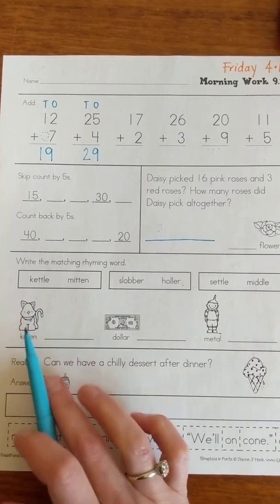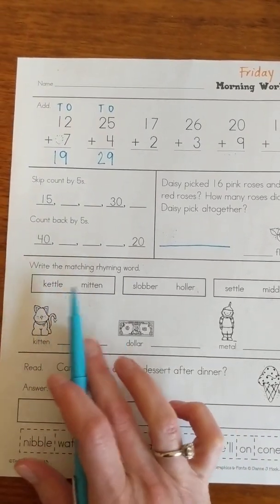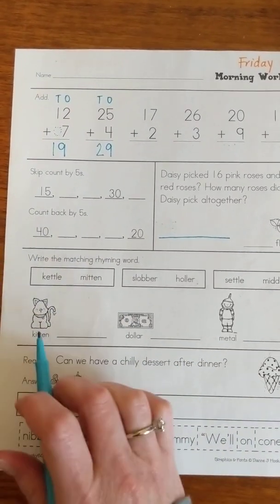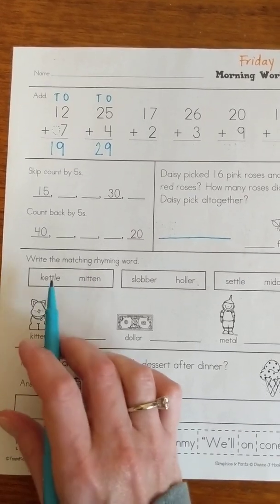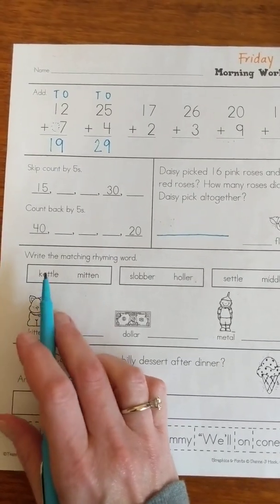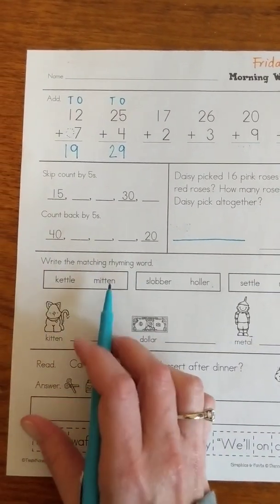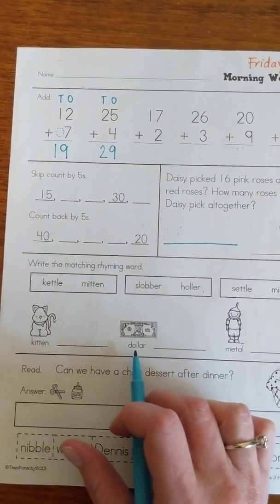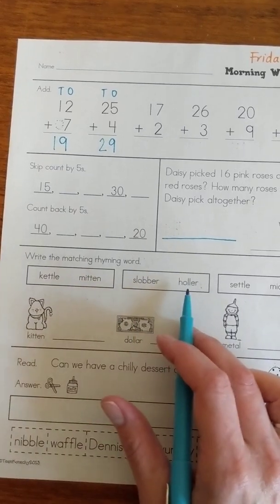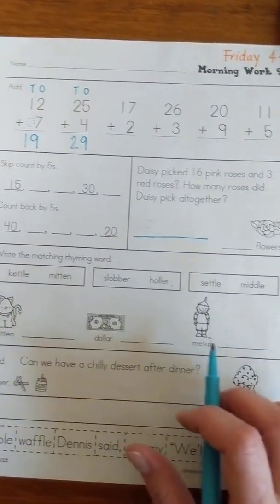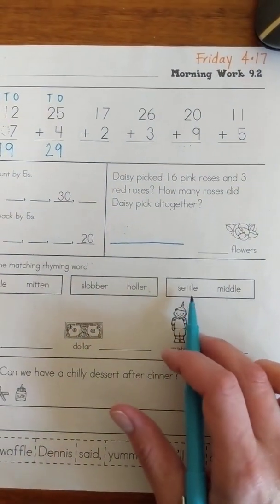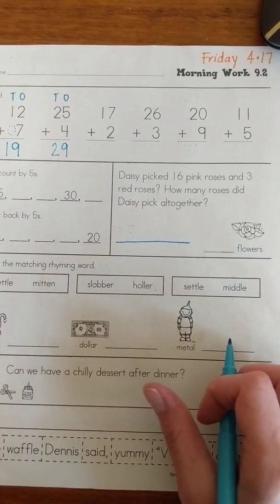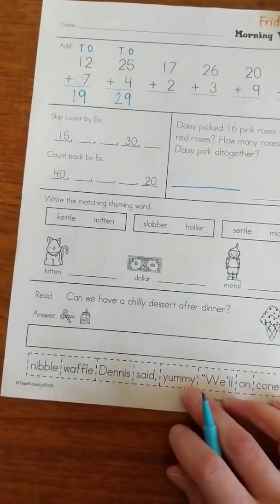So we have a picture and a word, and then they want us to find the rhyming word up top. So we have kitten. Now, which word is gonna rhyme with kitten? Kettle or mitten? You're gonna write that word on the line. Write the rhyming word. Dollar. We have slobber and holler. Which one rhymes? Metal. We have settle and middle. So which one is the rhyming word there?